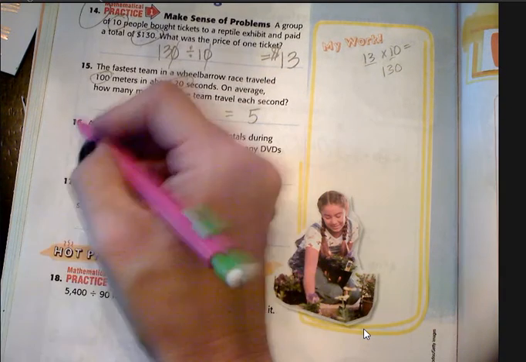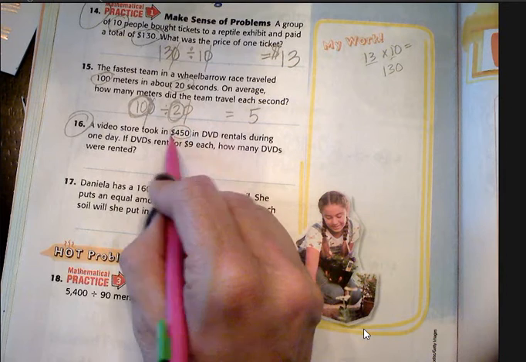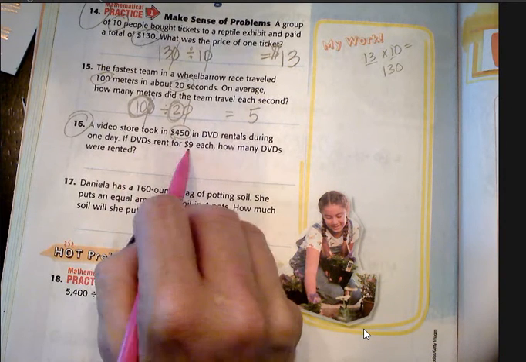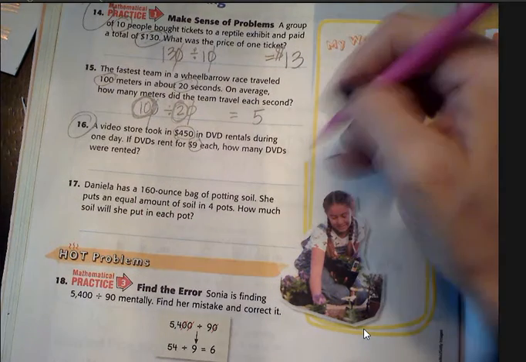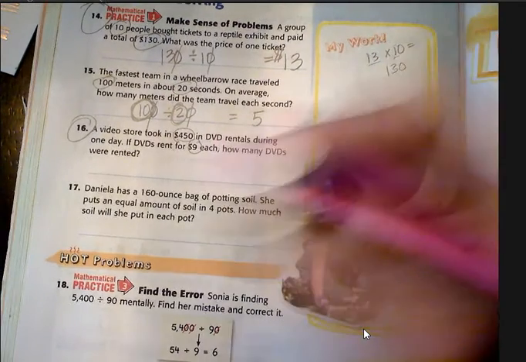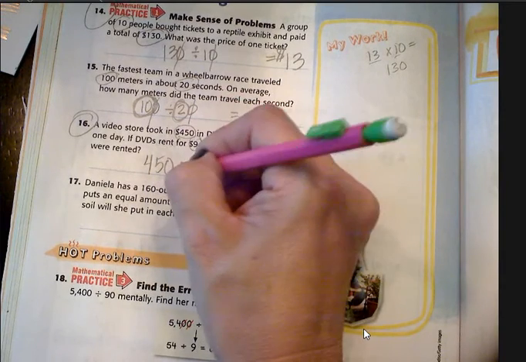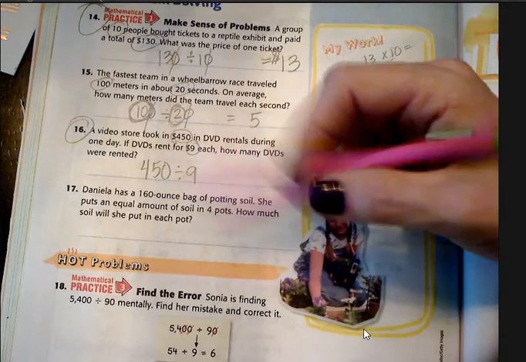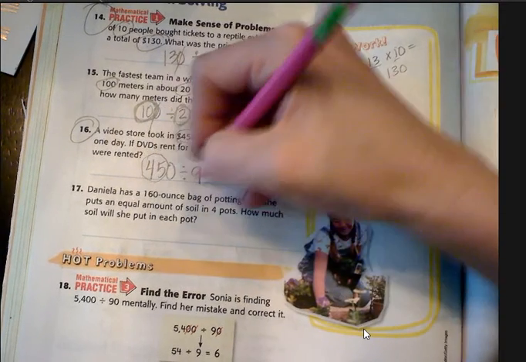Number 16, a video store took in $450 in DVD rentals during one day. If DVDs rent for $9 each, how many DVDs were rented? So we could put 9 plus 9 plus 9 plus 9 plus 9 plus 9 plus 9 until we get to 450, or we can divide. 450 divided by 9. Now there's no 0 buddies for me to cross off, so I just have to circle my numbers that make sense to me.